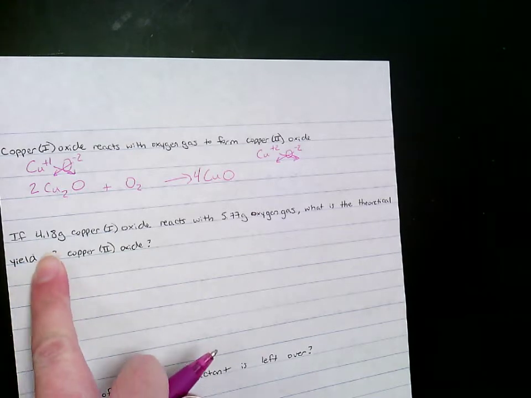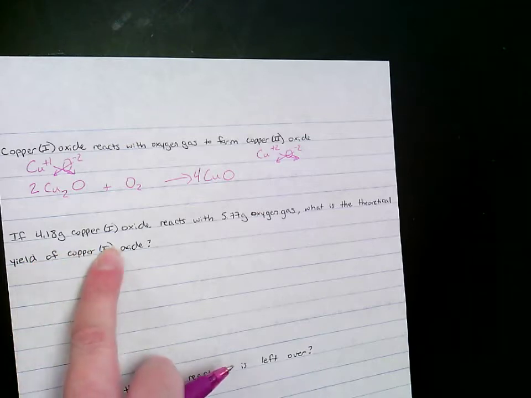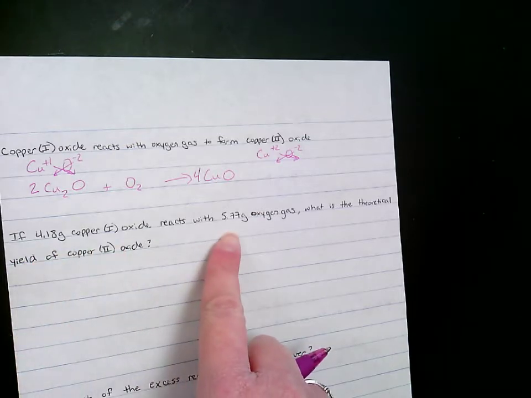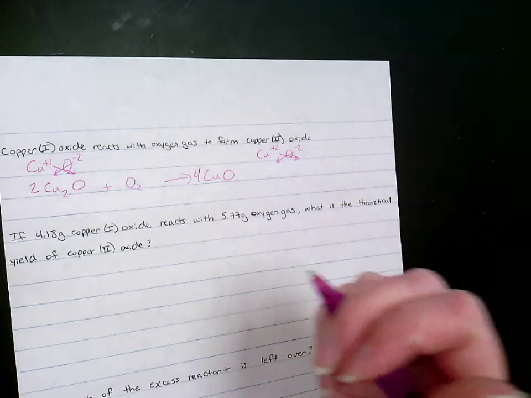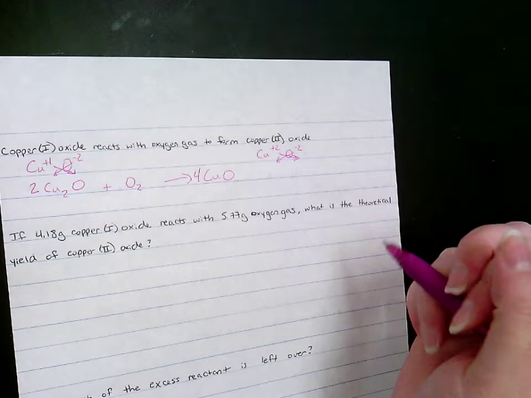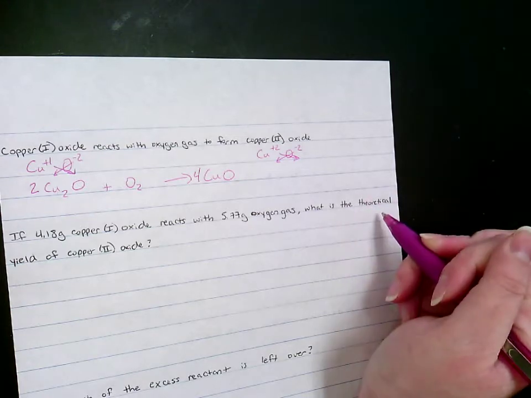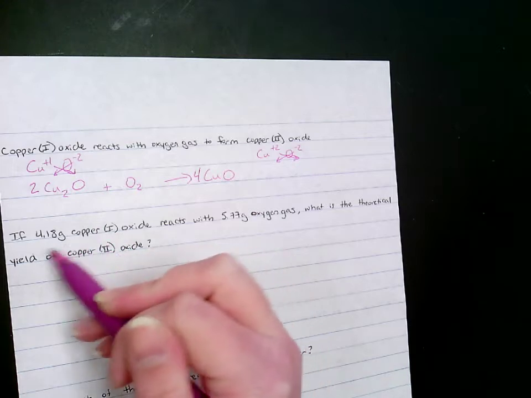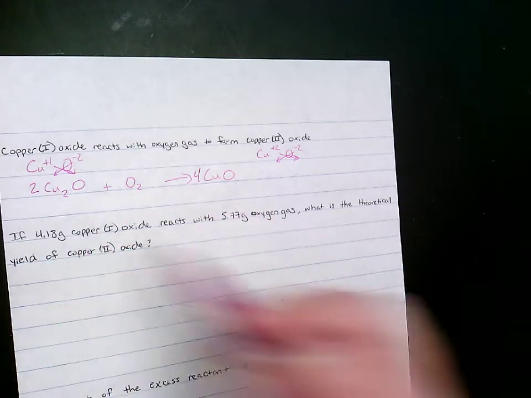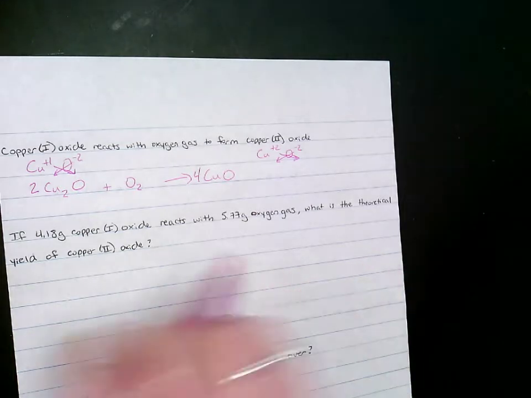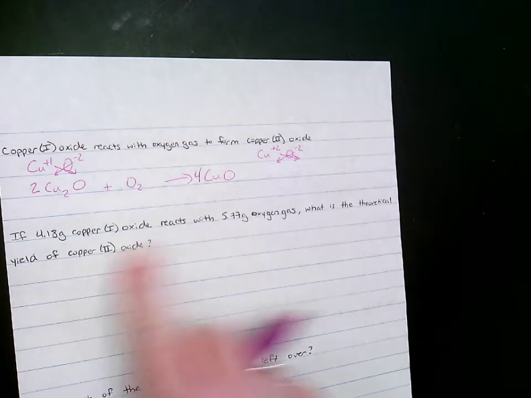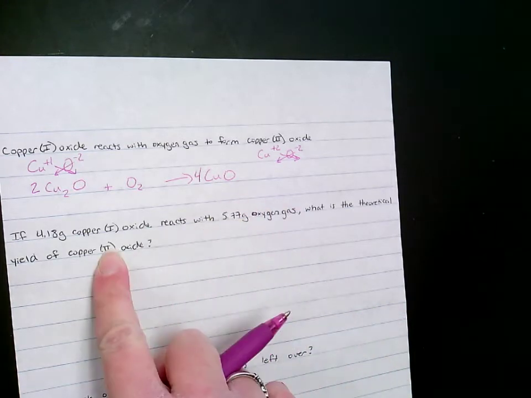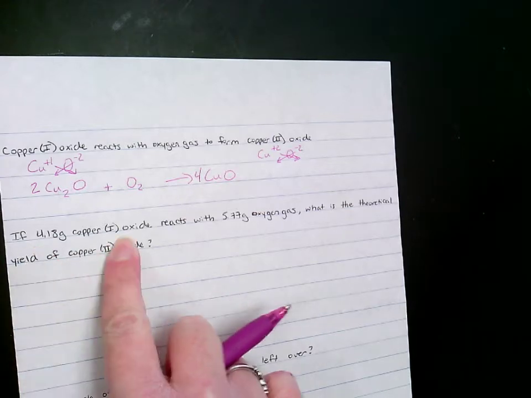If 4.18 grams of copper 1 oxide reacts with 5.77 grams oxygen gas, what is the theoretical yield of copper 2 oxide? So I know that this is a theoretical yield problem or a limiting reactant problem because I'm asked specifically for the theoretical yield of copper 2 oxide, and I'm also given an amount of both reactants. So I'm going to have to do 2 stoichiometric conversions. The first with the copper 1 oxide into copper 2 oxide, and then the second with the oxygen gas into the copper 2 oxide. So I'll start with my copper 1 oxide.